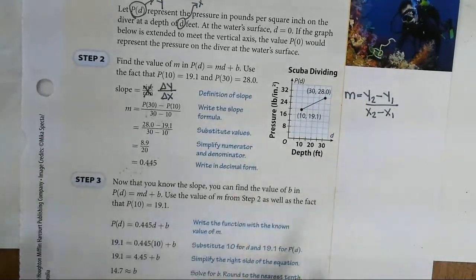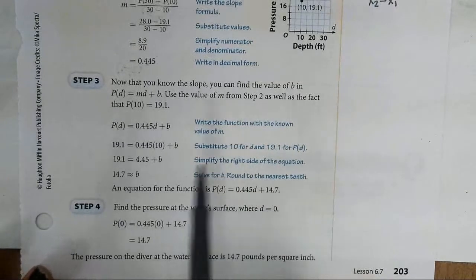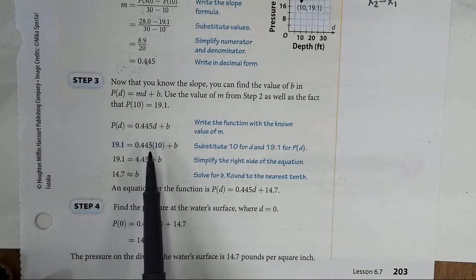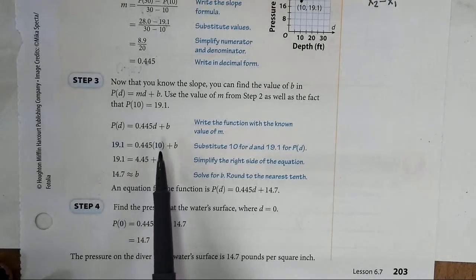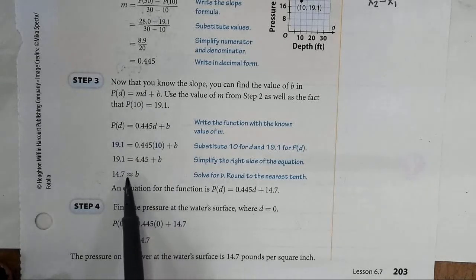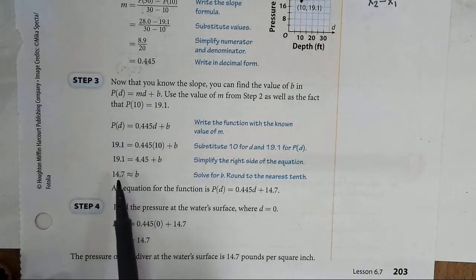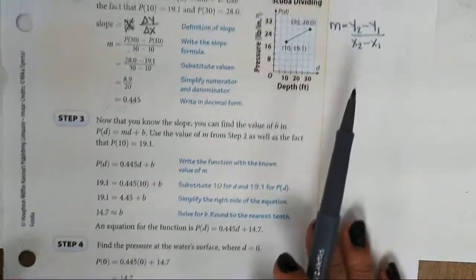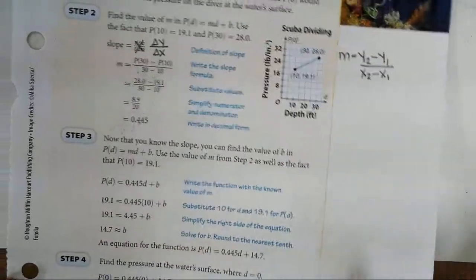So they found the slope, and now they just did the exact same thing that we finished doing before. They substituted that into the y equals mx plus b, the slope-intercept formula, and then they used the point 10 and 19.1 to solve for b. This symbol right here means approximately, because they rounded when they solved for b, to the nearest tenth. So again, they're doing the same steps. It just looks a little more confusing maybe because you've got decimals going on here.